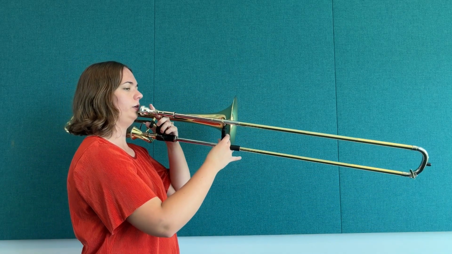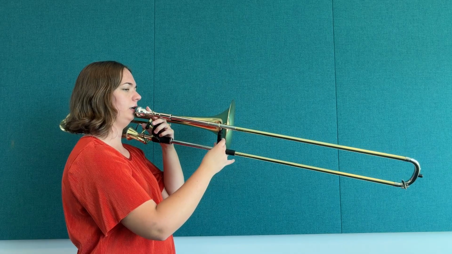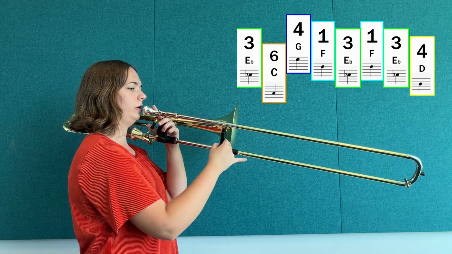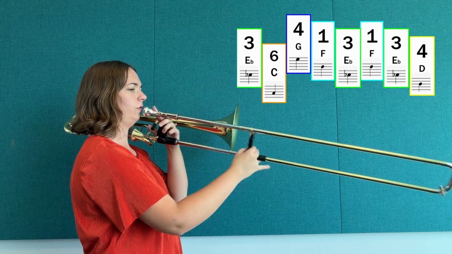But now let's sing the second part of this pattern, starting in 3rd. 1, 2, sing. 3, 6, 4, 1, 3, 1, 3, 4. Go ahead and slow that part down and repeat it as you need, as it has some weird jumps.